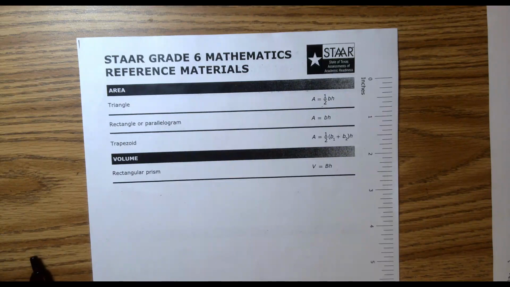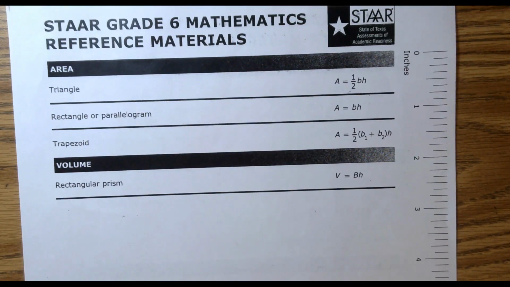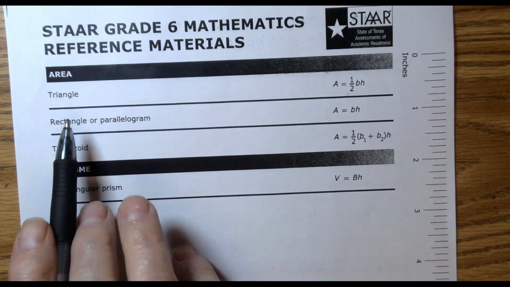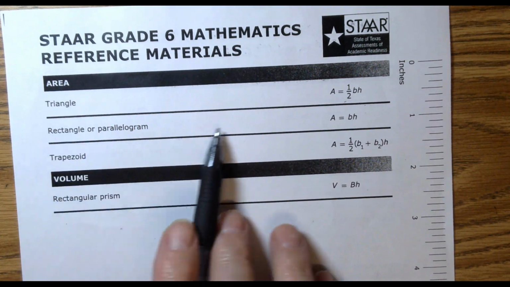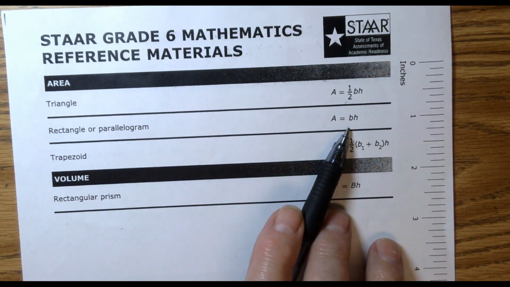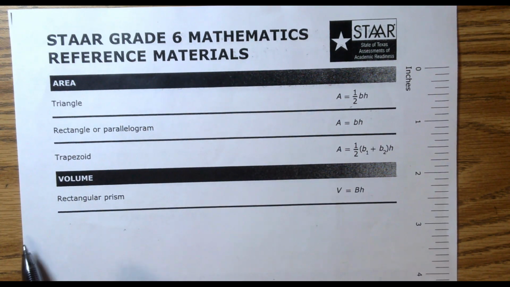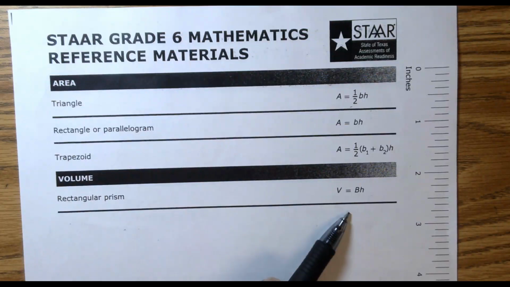And as you notice, let me blow this up a little bit. You have the area for a triangle. Here's the formula. Rectangle and parallelogram, formula. Trapezoid, formula. Rectangular prism, which is volume, right?